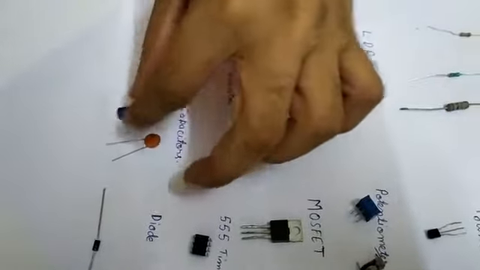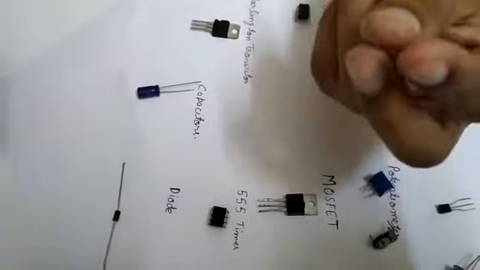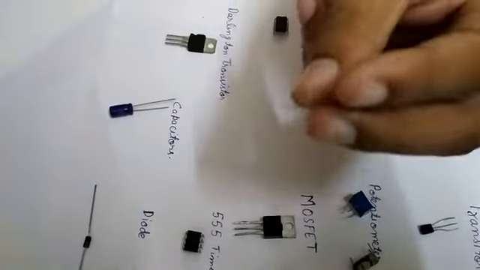Now this is ceramic capacitor. The ceramic capacitor doesn't have polarity. We can connect it in both ways.